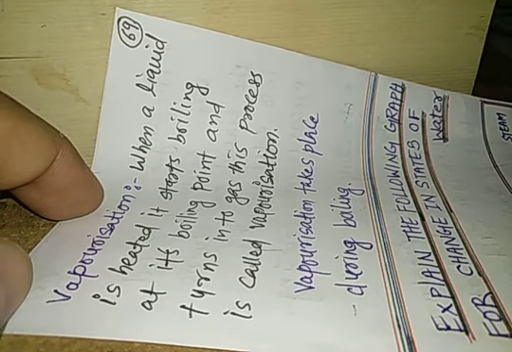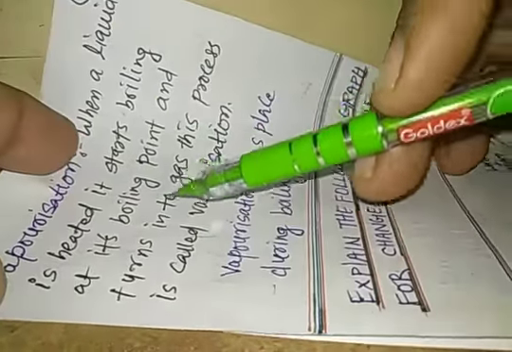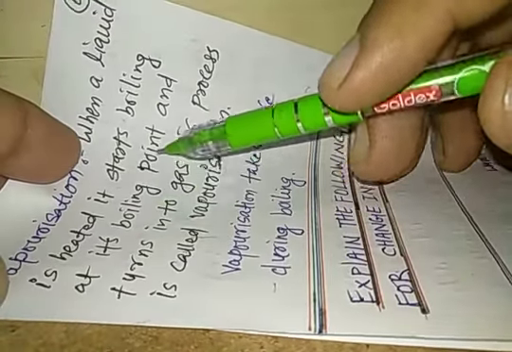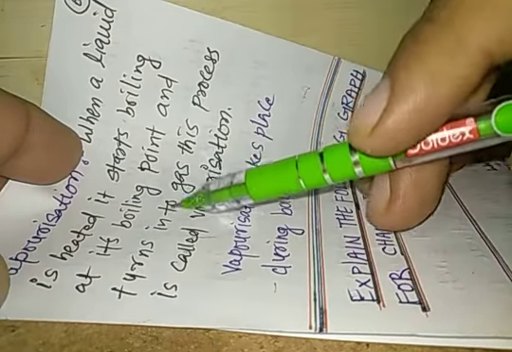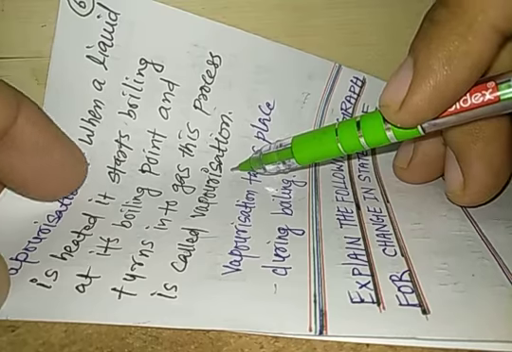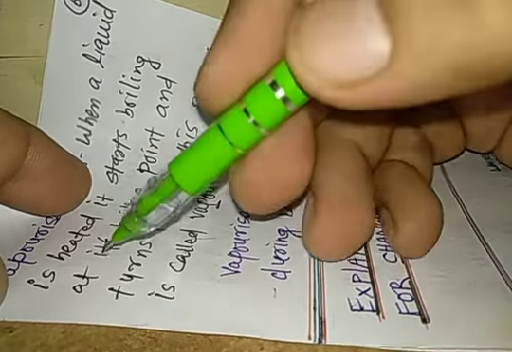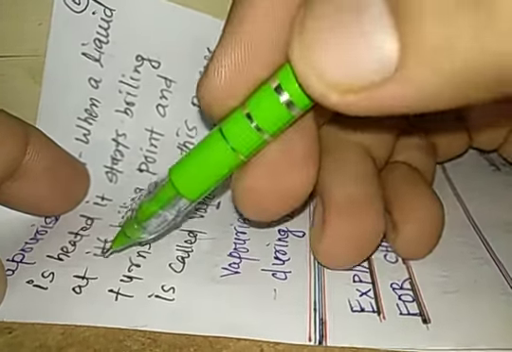So let us first understand what is vaporization. When a liquid is heated, it starts boiling and reaches its boiling point and turns into gas. This process is called vaporization. Please remember that vaporization takes place only at its boiling point.